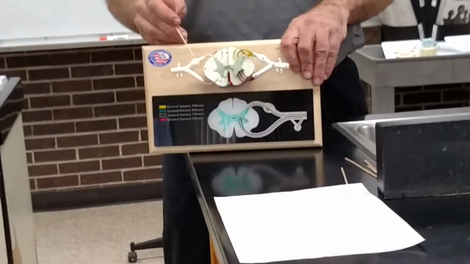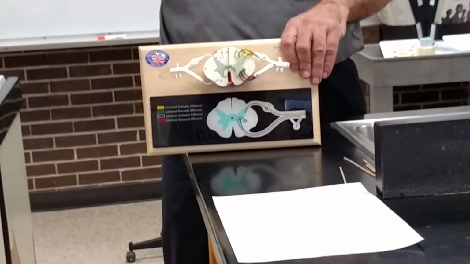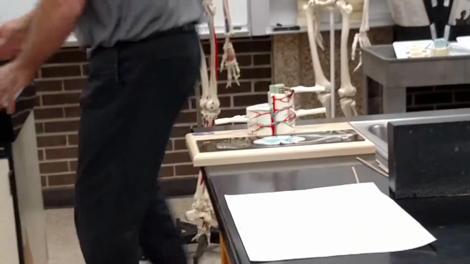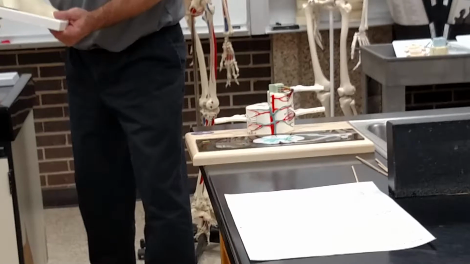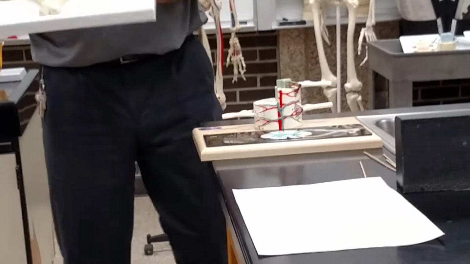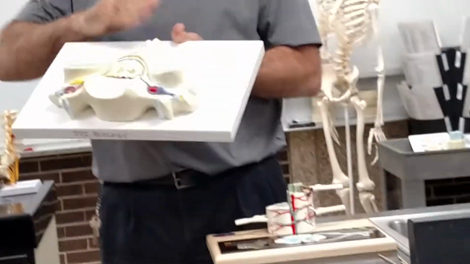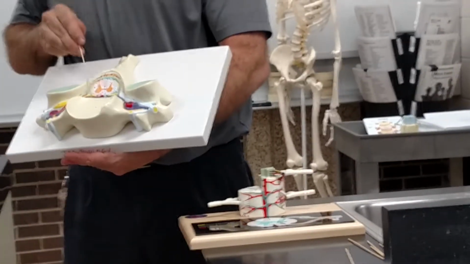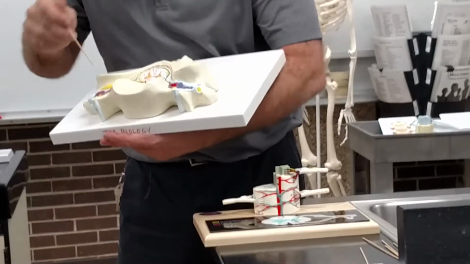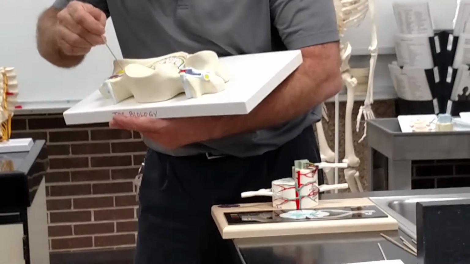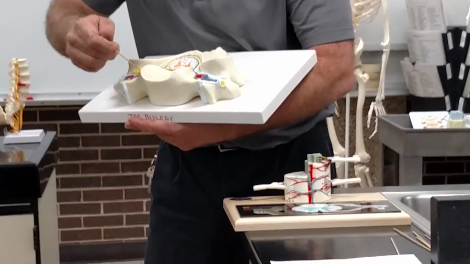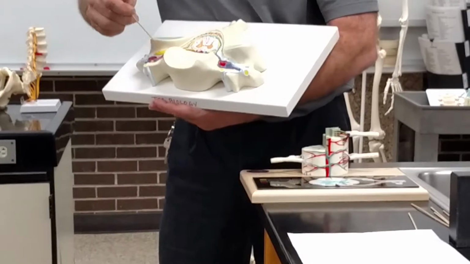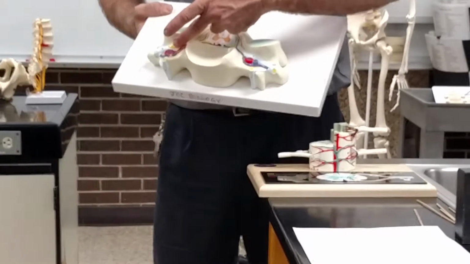This dorsal root ganglia is not out in space. It's still within the vertebrae. Let me prove it to you. Okay. This is the back. This is the front. This is your spinal canal containing the spinal cord. This is the dorsal root ganglia right there. And that one right there is the ventral root. So ventral root and dorsal root, this fat part's the dorsal root ganglia. You see how that's within the intervertebral foramen?